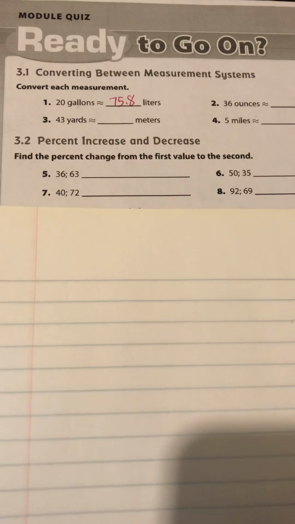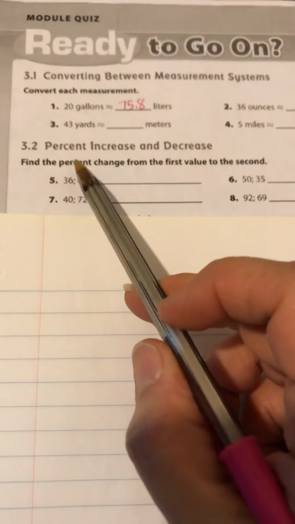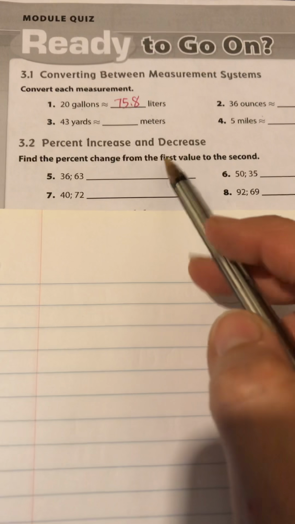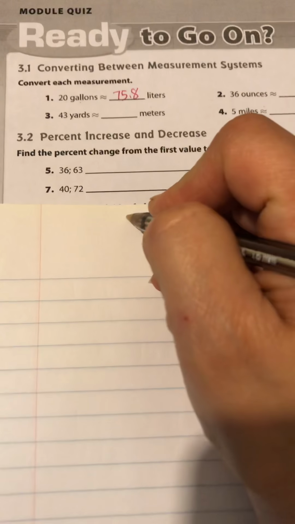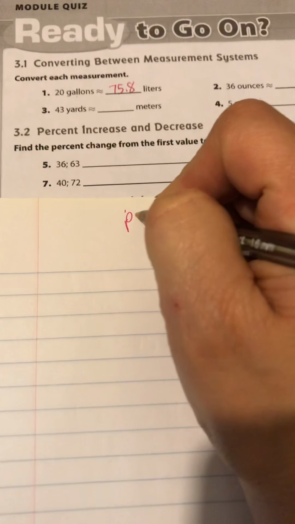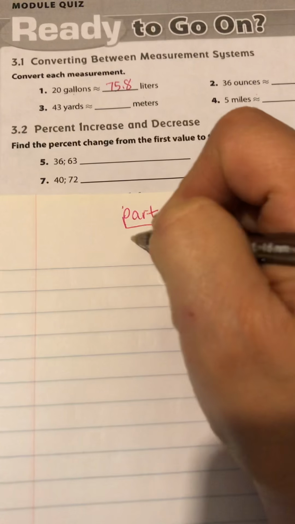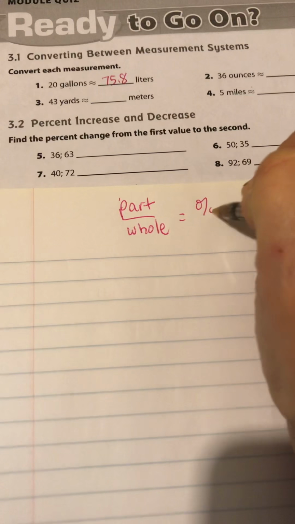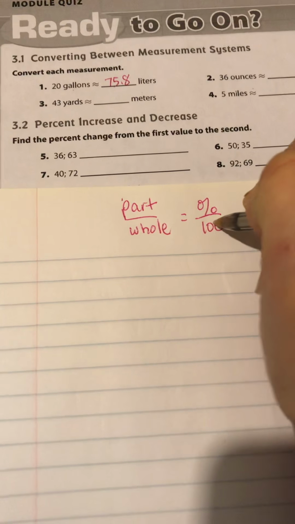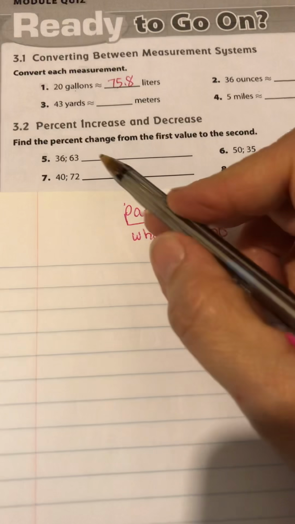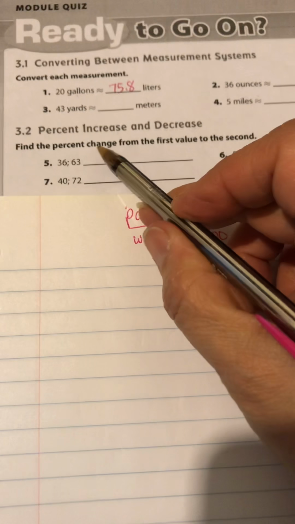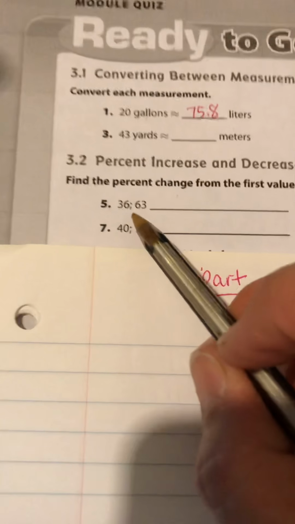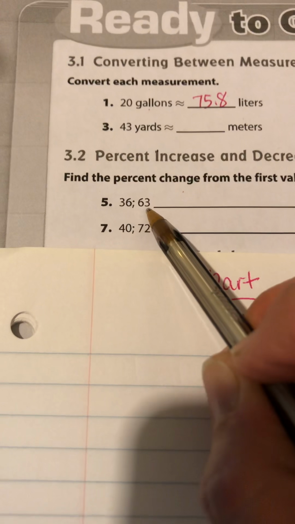All right, now we're going to do a review of section 3.2. This is percent increase and decrease. Now what we need to remember for that is we're going to be using our percent proportion, which is part over whole equals percent over 100, right? The only thing is that since we're looking for percent change, the first thing that we do is we look for how much did it change.